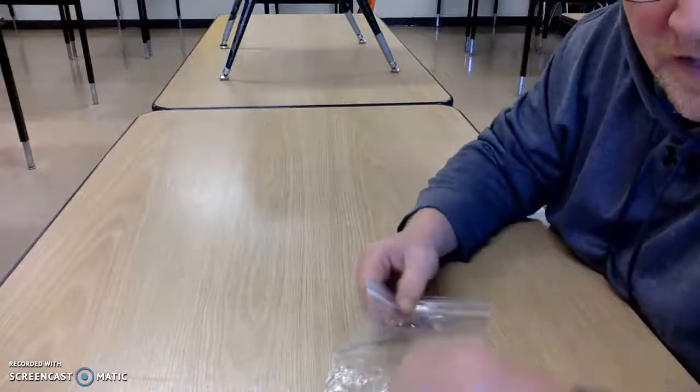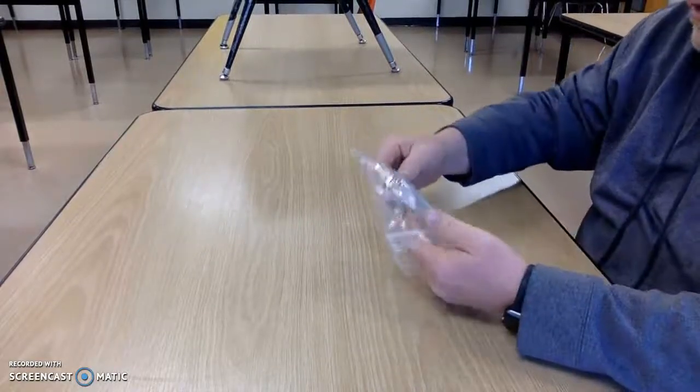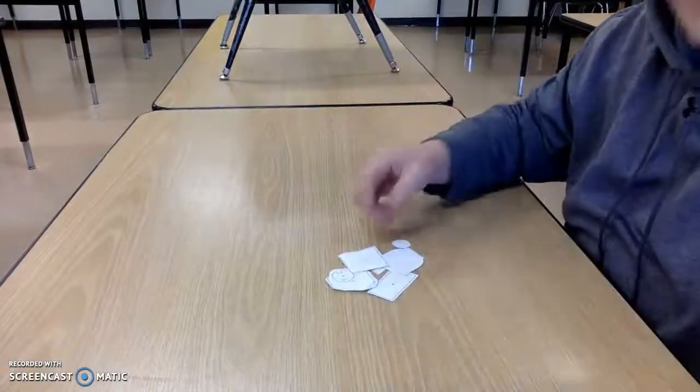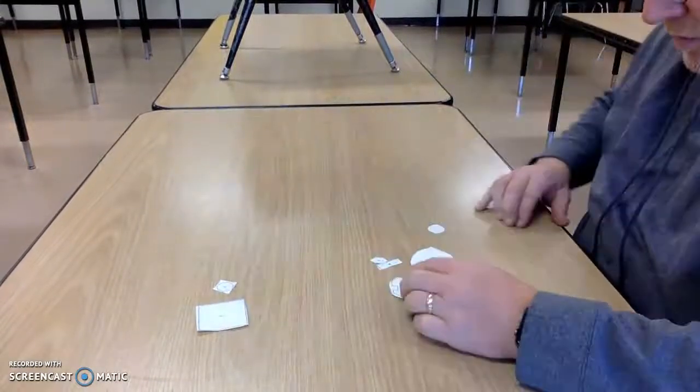The first thing that it asks us to do is to cut out the 13 shapes. I've already done that, and I'm just going to lay them out on the table in order.